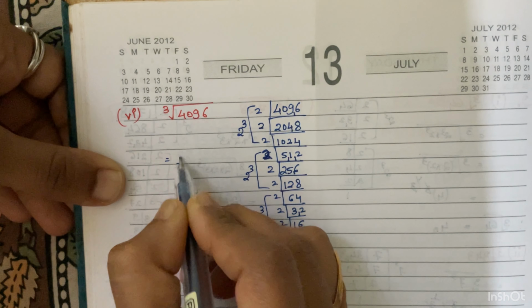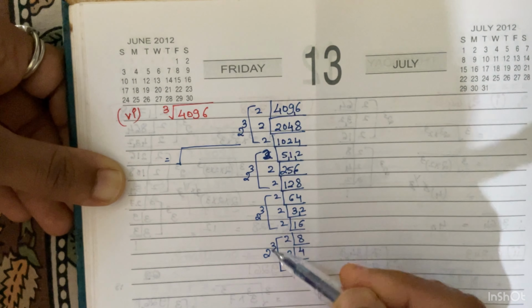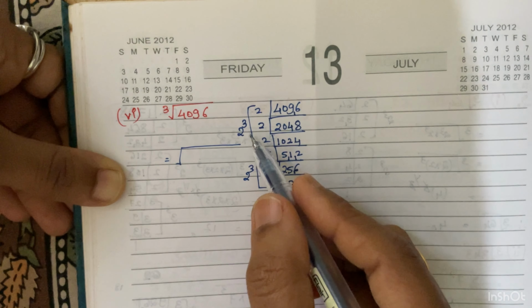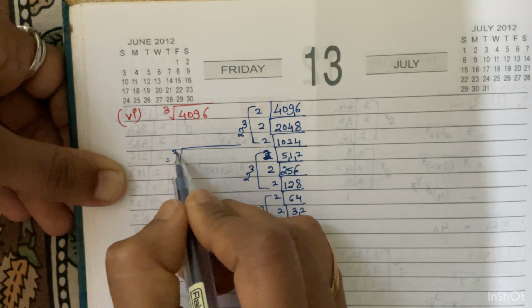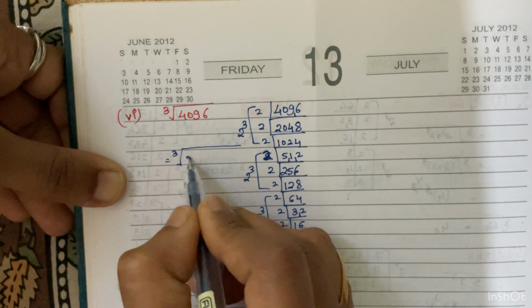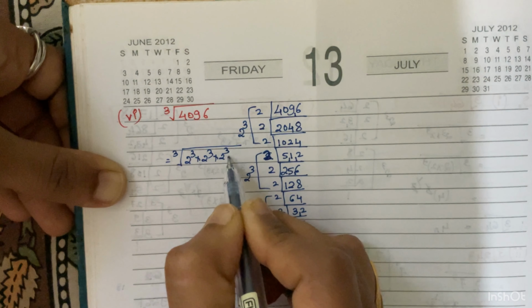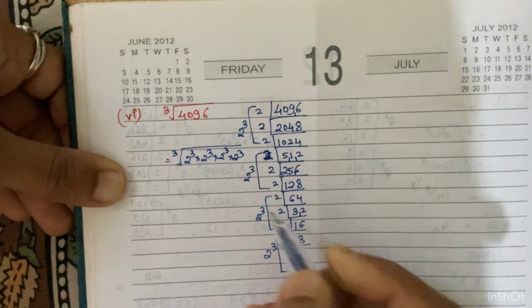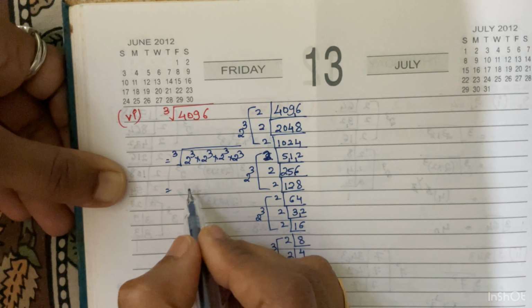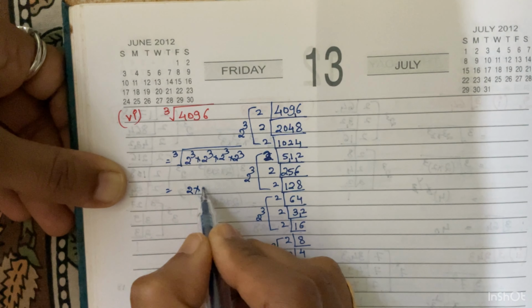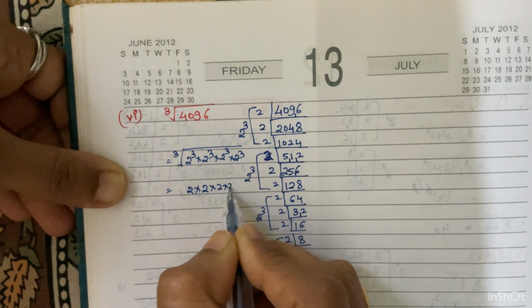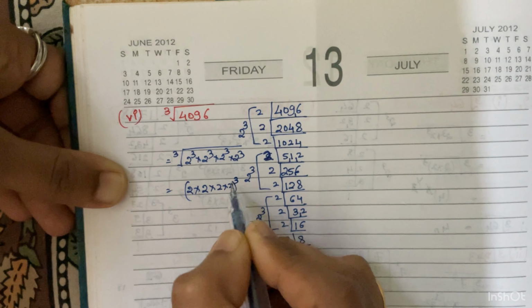Now here I am going to write in the place of 4096 this base with the exponent, powers, or we can say cube root of 2 raised to the power 3 into 2 raised to the power 3 into 2 raised to the power 3 into 2 raised to the power 3. Now all the powers are same, let me take a common. So what we will get in the base only 2 into 2 into 2 into 2, put it in the bracket and raised to the power 3 and its cube root.